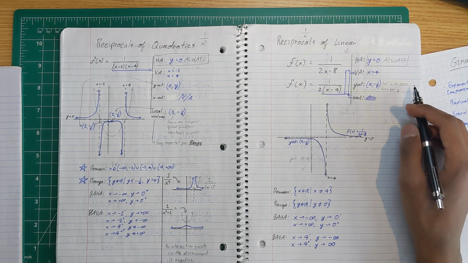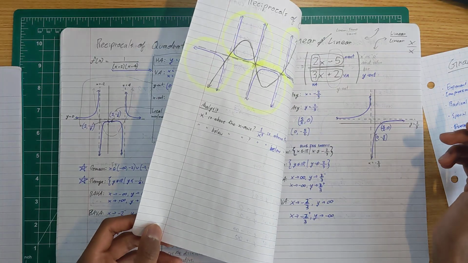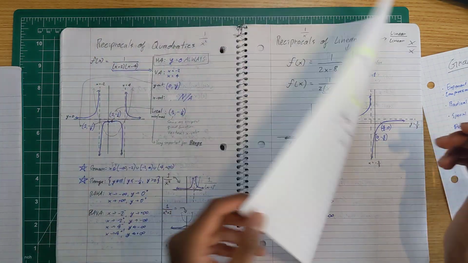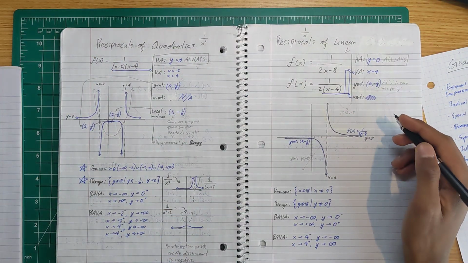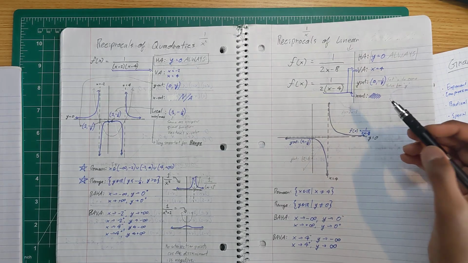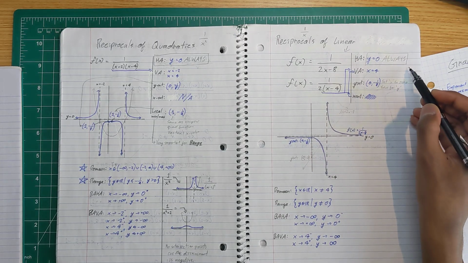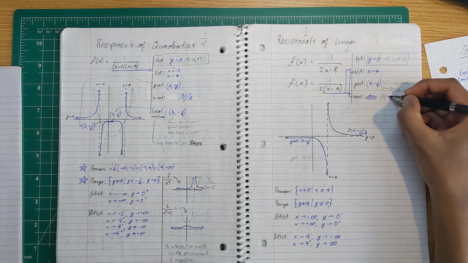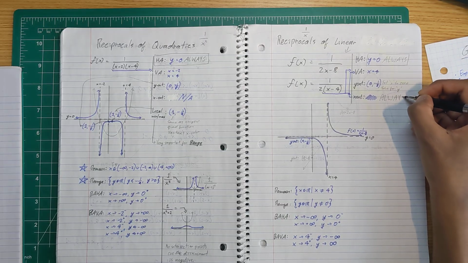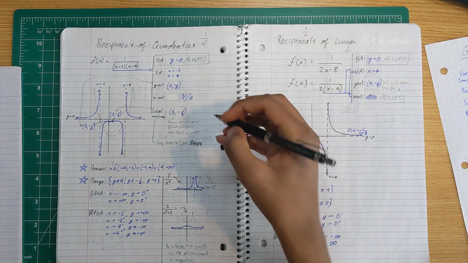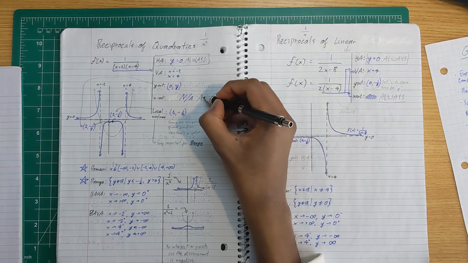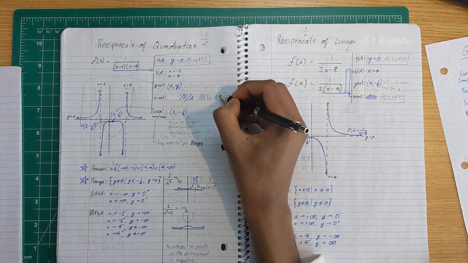And there will always be 0 x-intercepts. So that's something you could remember to save time on your exam.